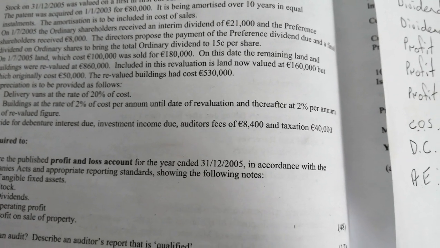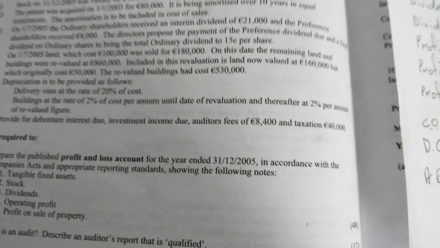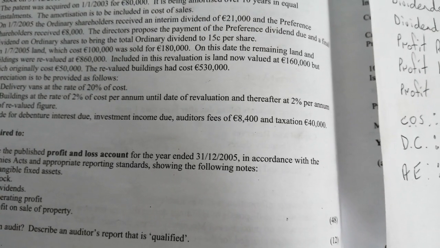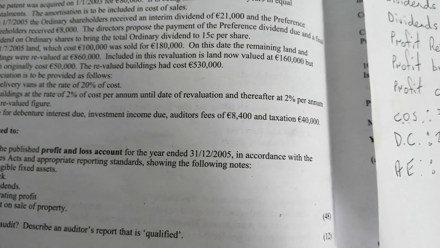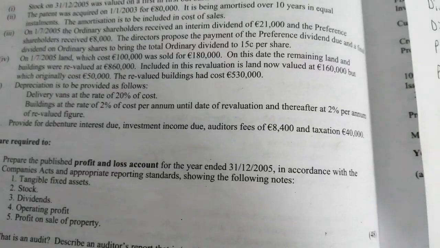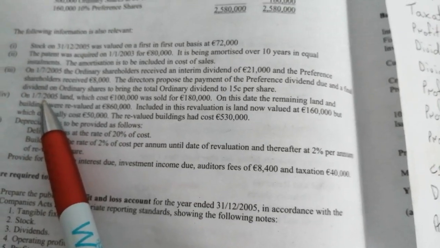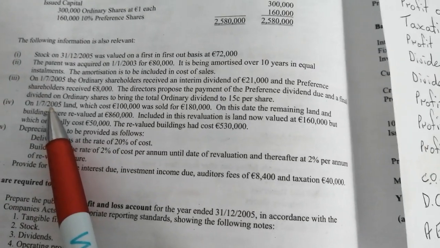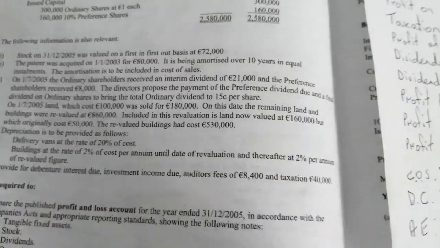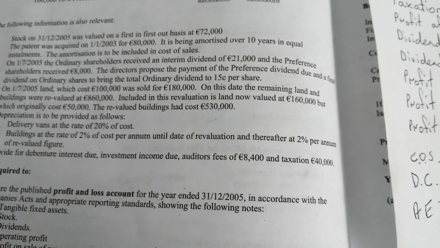Let's see, it says in the next part, depreciation is to be provided as follows. Buildings at a rate of 2% of cost per annum until date of revaluation, and thereafter at 2% per annum of the revalued figure. Okay, so since the revaluation happened halfway through the year here, 1st of the 7th, we'll do 6 months, 2% for the original value, and then for the second half of the year, second 6 months, 2% at the revalued amount.